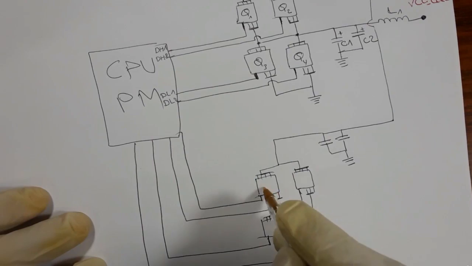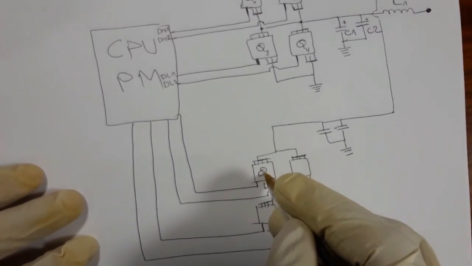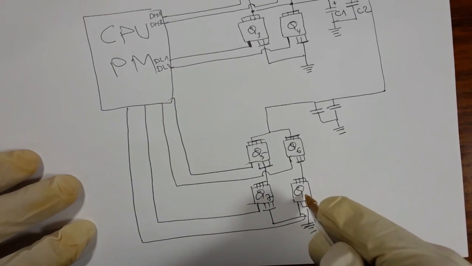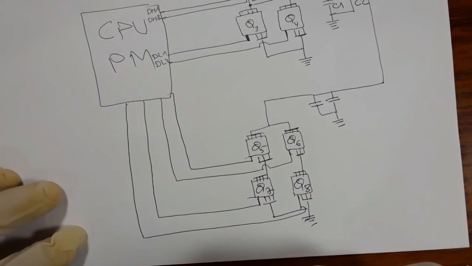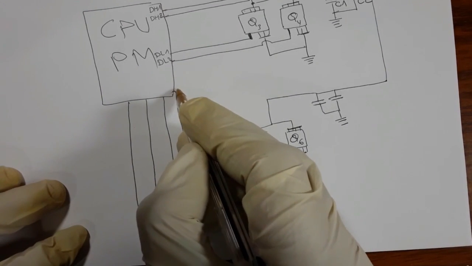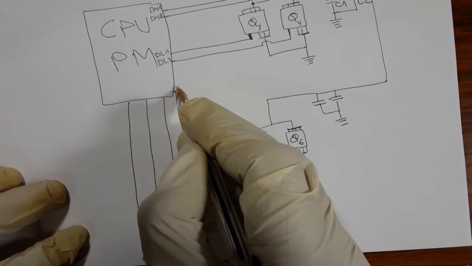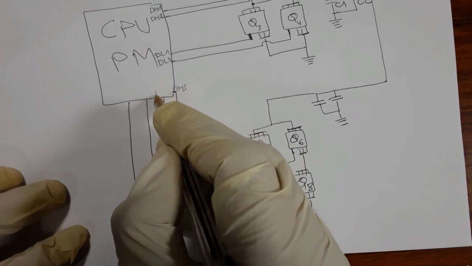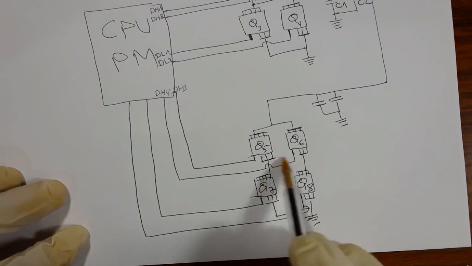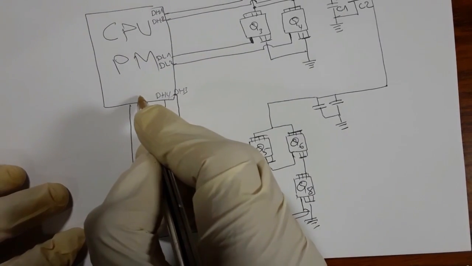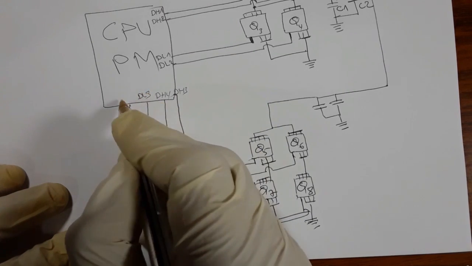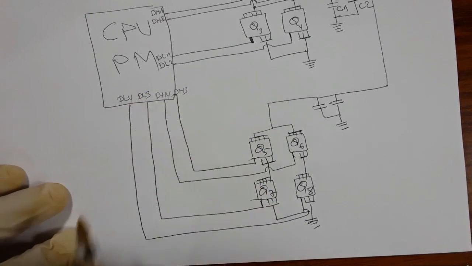So this is, as you see here, so let's assume that we have a Q5, Q6, here we have Q7, and here we have Q8. Okay, so here this is the high MOSFET. So here we have drive high 3, this drive high 4, as you can see. Here this is the low MOSFET. So here we have the drive low 3 and drive low 4.